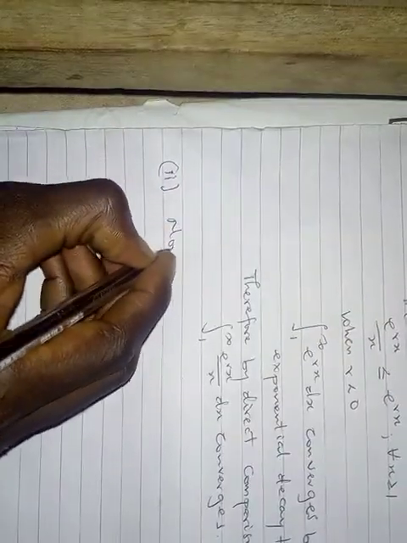Now let's consider when r is greater than or equal to 1. We know that e to the power rs is greater than or equal to 1 for all s greater than or equal to 1. So e to the power rs all over x will always be greater than or equal to 1 over x, and it's true.